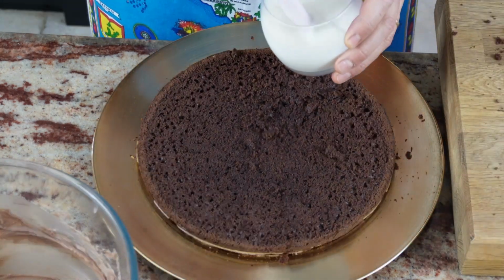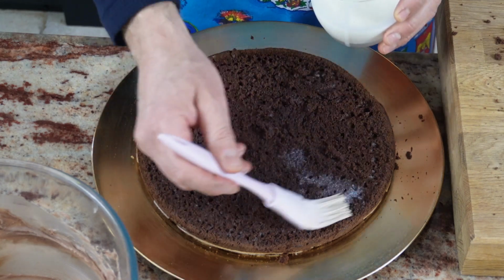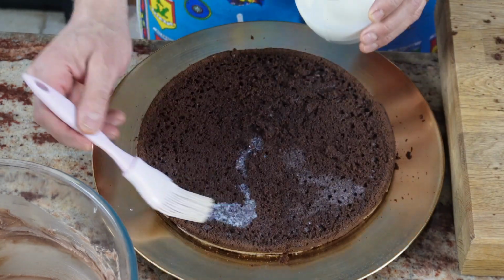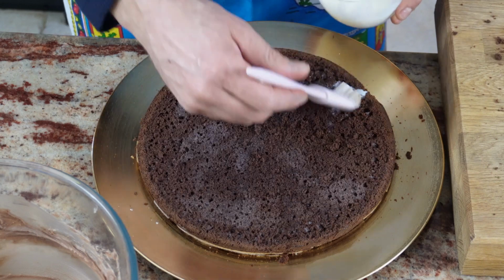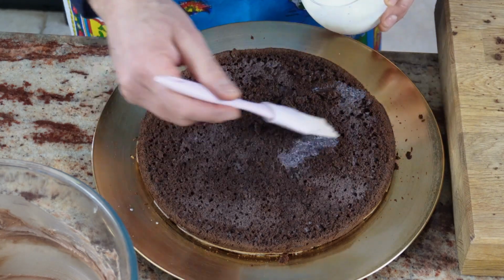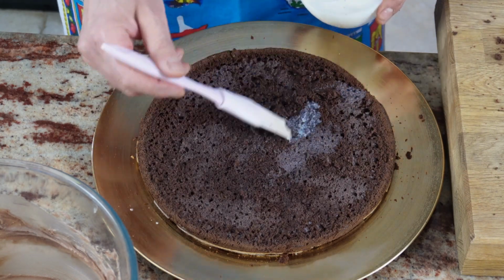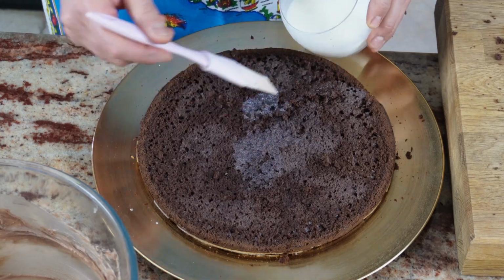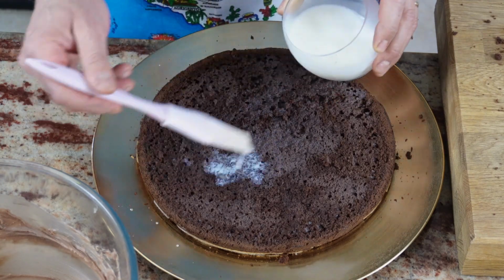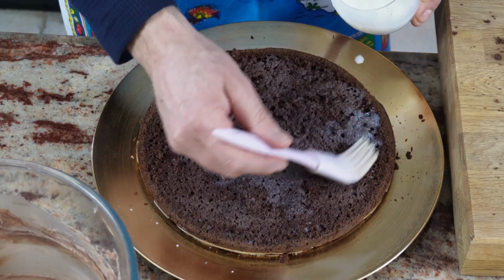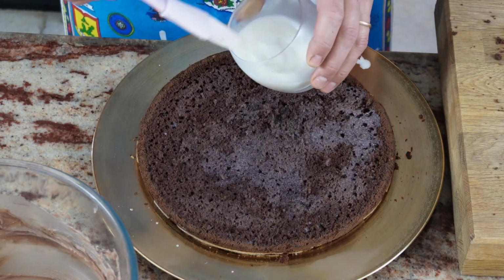I will be adding some milk to the bottom of the cake. This will add moisture to the cake overall. I would do the other side as well, but I think I'm a little bit scared that it might break into pieces, so I'll just be a little bit more generous on this side.